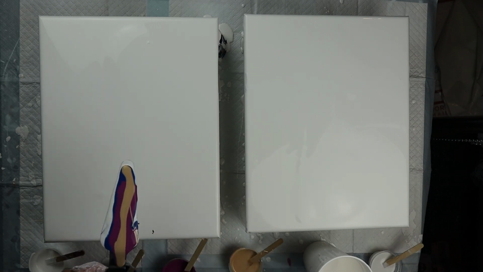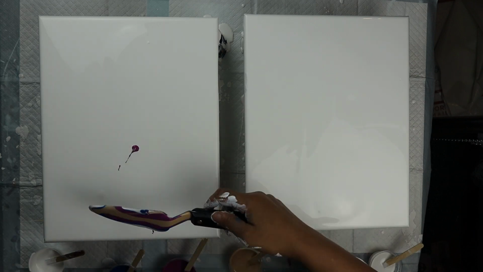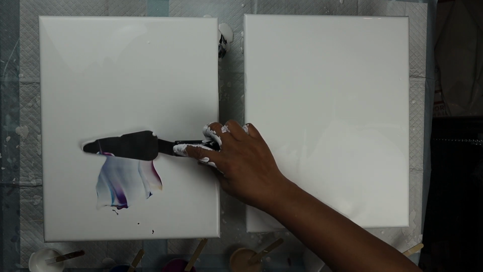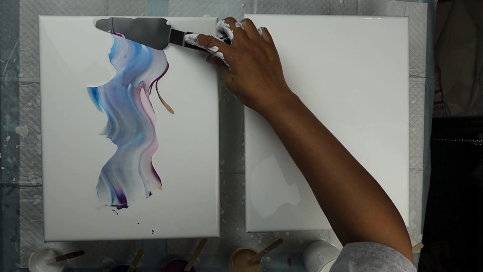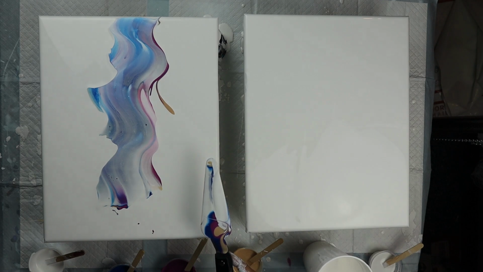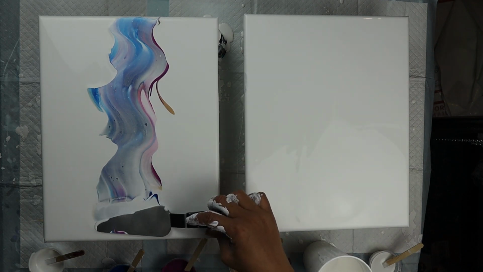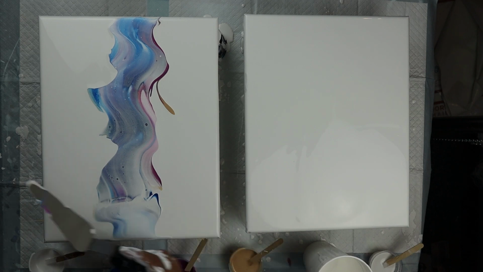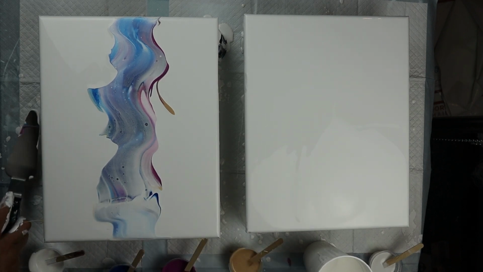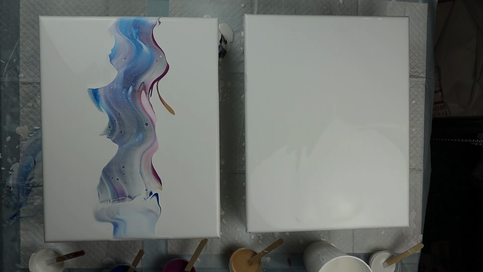Once I have all my colors on my tool, I'm going to swipe it across the canvas. Wipe off my tool, and hopefully my cells will start to form as the paint sets up.